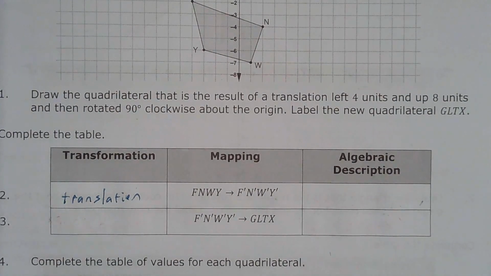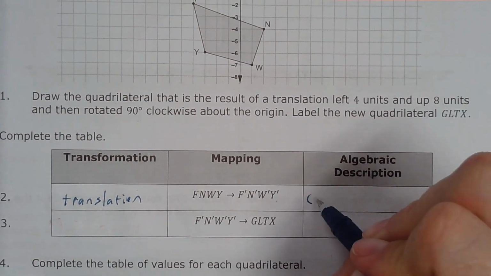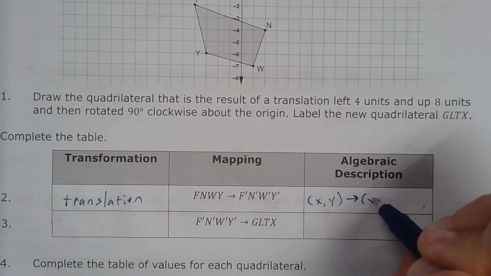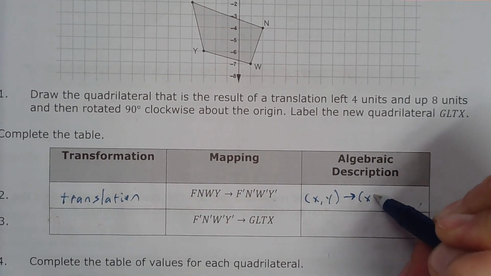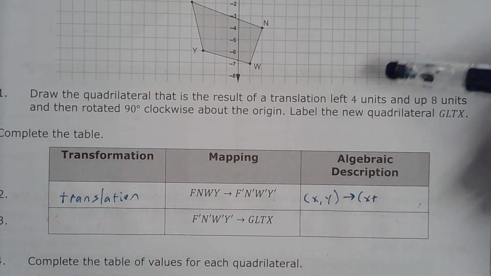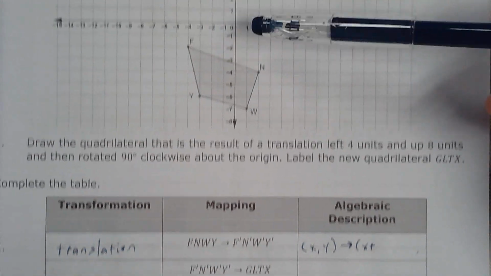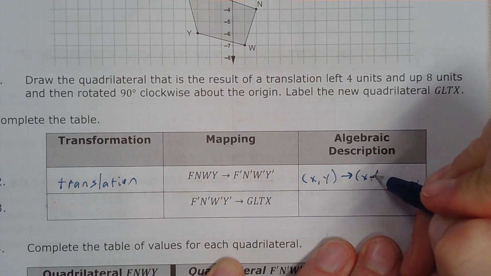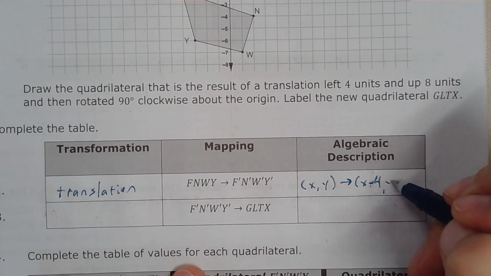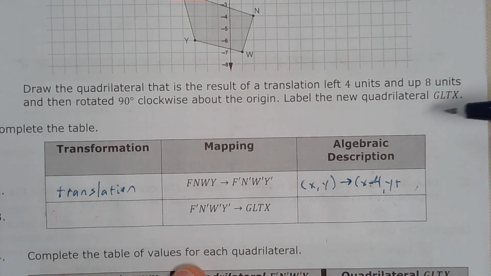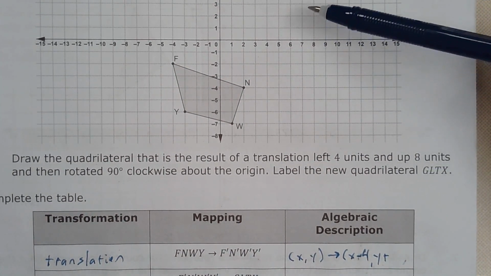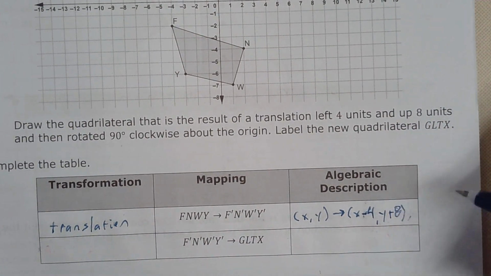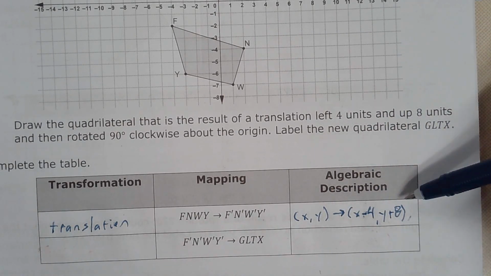One, and the algebraic description for a translation is x comma y yields x plus the change in x, and in this case the change in x is a negative 4. It's going to be a negative 4, so I'm going to change that plus to a minus 4, comma, and then y plus the change in y, and it's going to be 8 units up. Right, so when y goes up, it's plus, so plus 8 units up. That's correct. So that is my algebraic description.